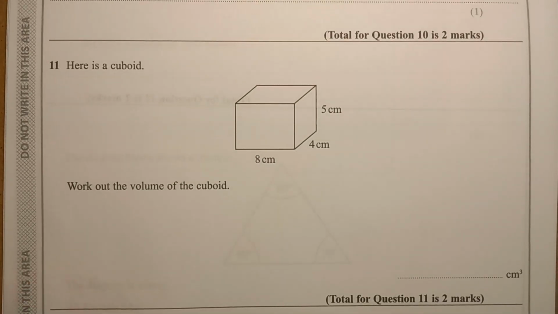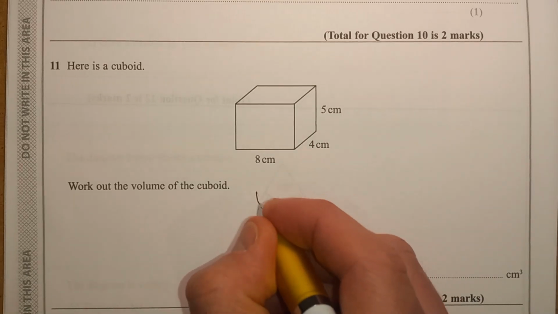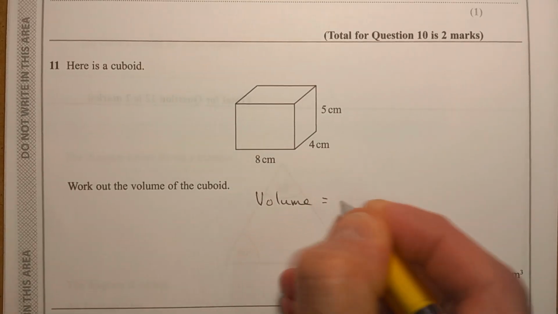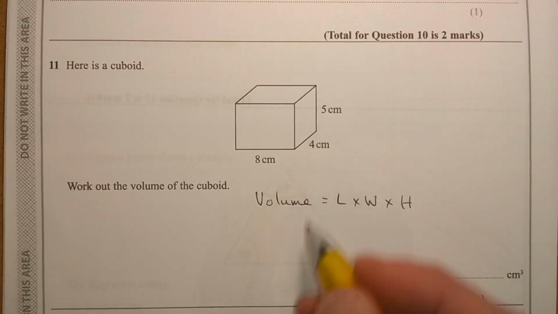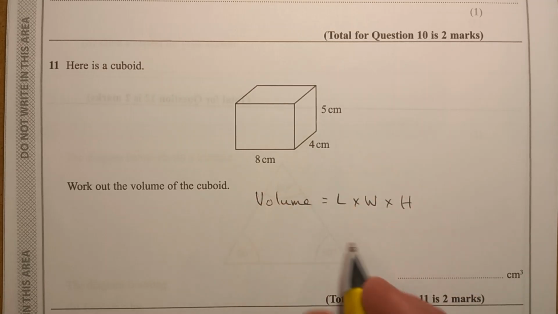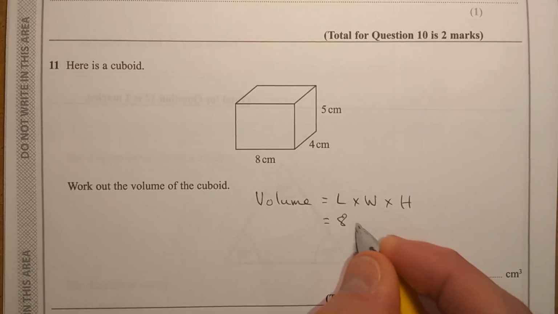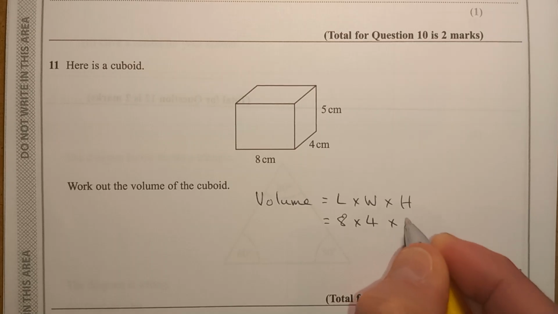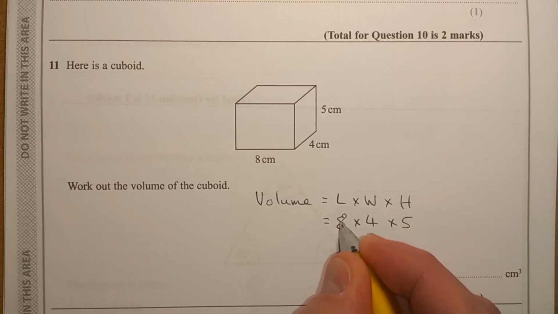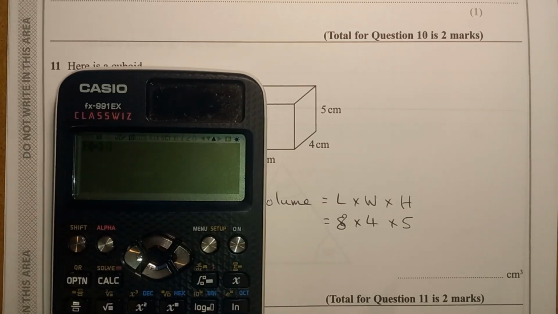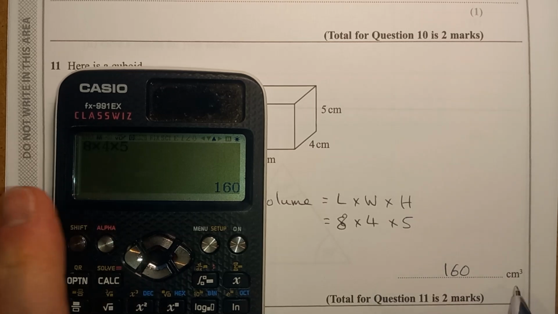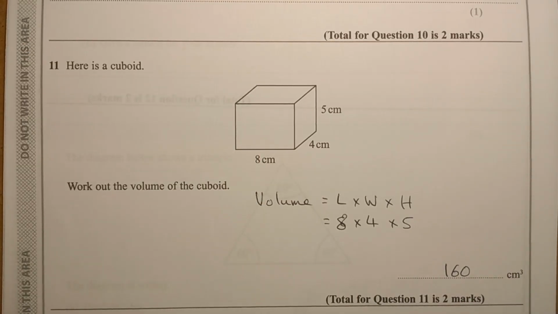Question 11. Here is a cuboid. Work out the volume of the cuboid. Okay, well the volume is equal to the length times the width times the height. Doesn't matter which order they are, we want the 3 different dimensions. So we can have the 8 times a 4 times a 5, make it clear that's an 8. And if we do that, we get 160, and they've already done the units for us, centimetres cubed.